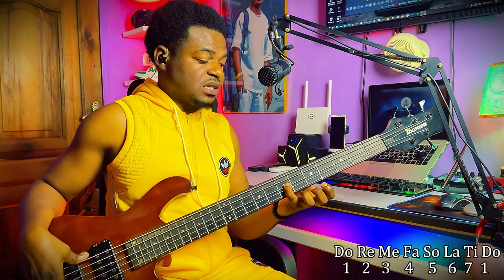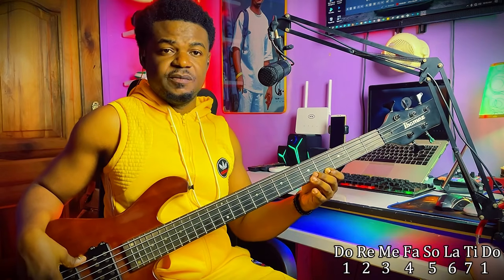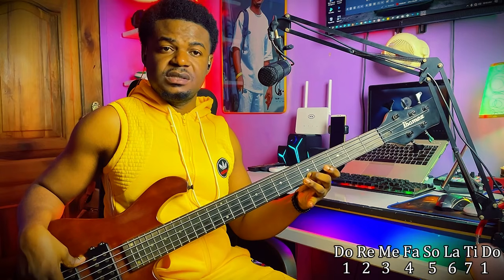There's a second one. You slide to your 3, just like your 6 triad, but you do it this way. 3, 1, 7, 6, then 7, 1, 2, then 5. So it is 2 ways.